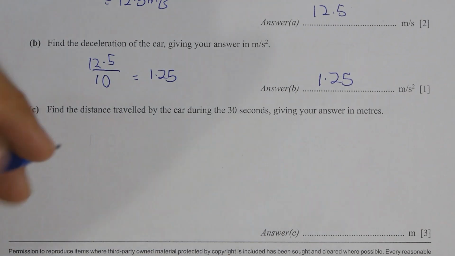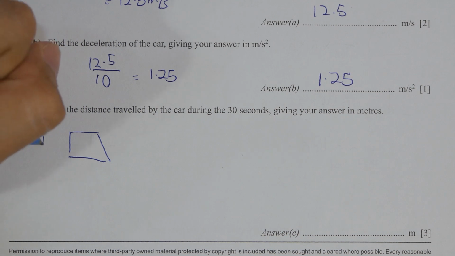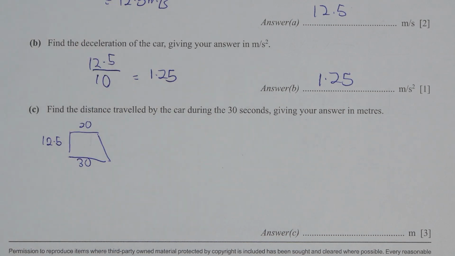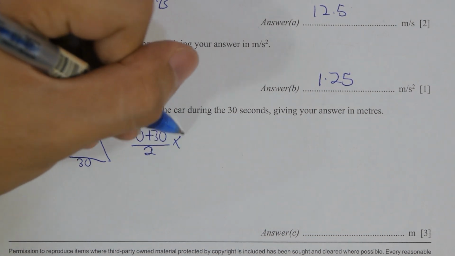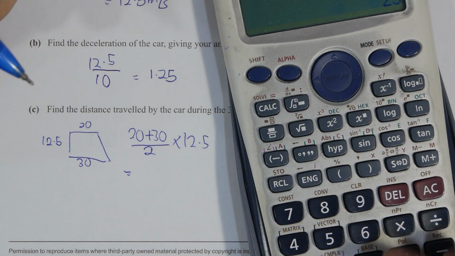So find the distance, simply calculate the area of this trapezium. So I took 20 plus 30 divided by 2 multiplied by its height of 12.5. So the final results will be 312.5 meter.